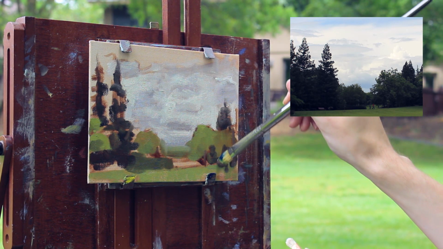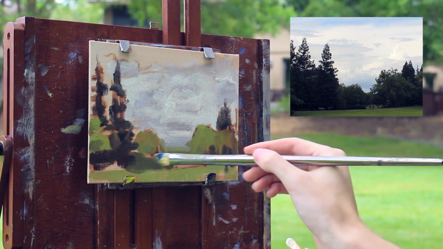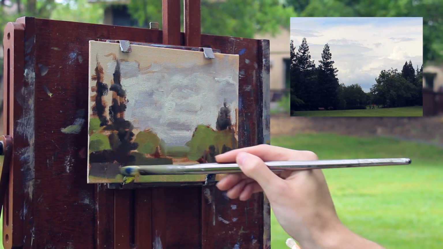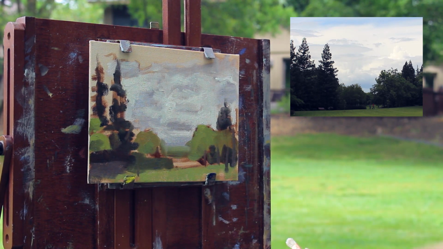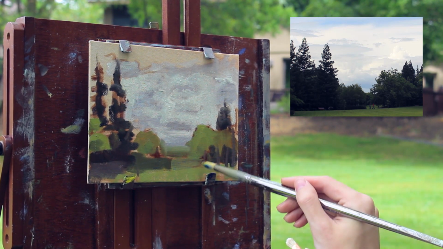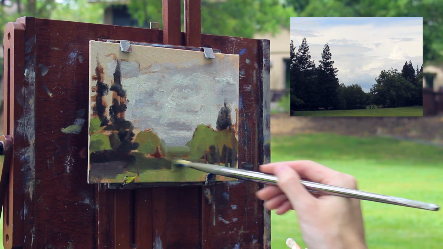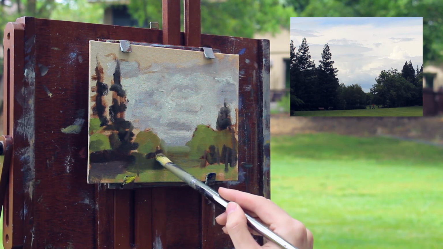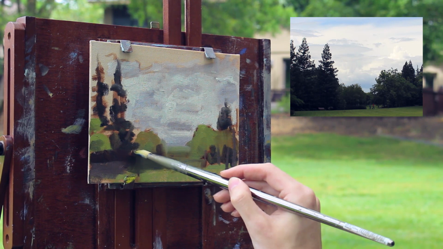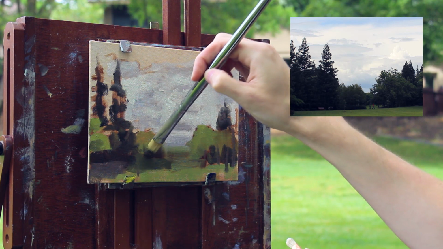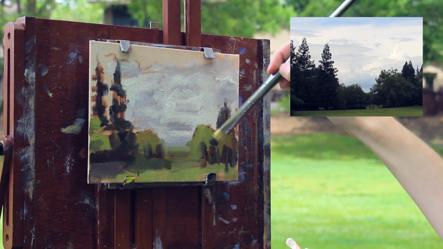There's a lot of trees over here on this side, a little bit over here as well. So I'm just jumping back and forth, or when I need stuff fixed, I just fix it. Some darks back here. Coming up in this tree, some darks. Same over here.